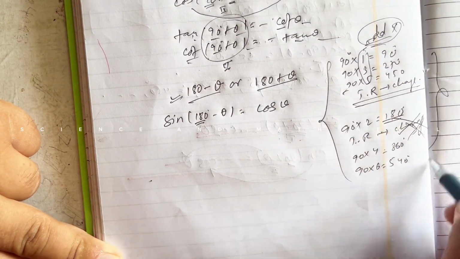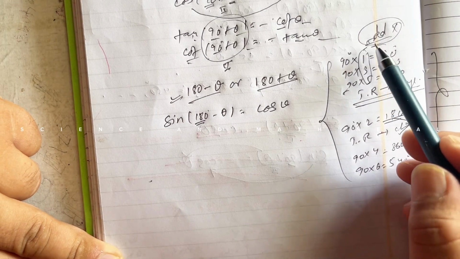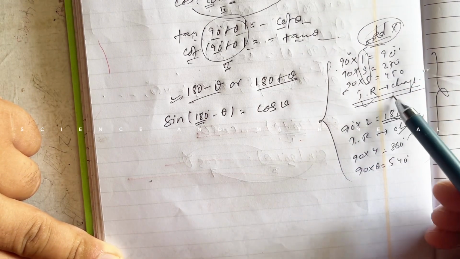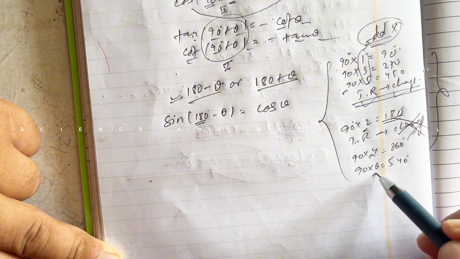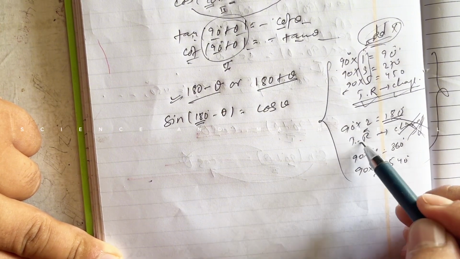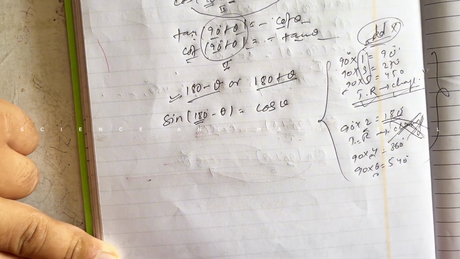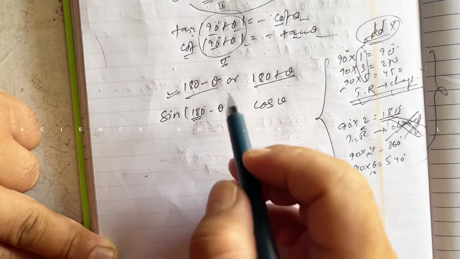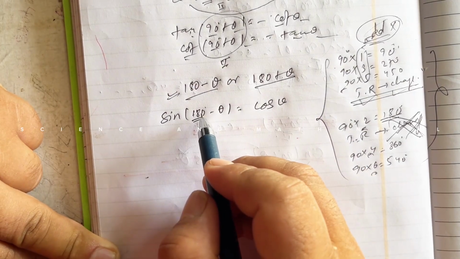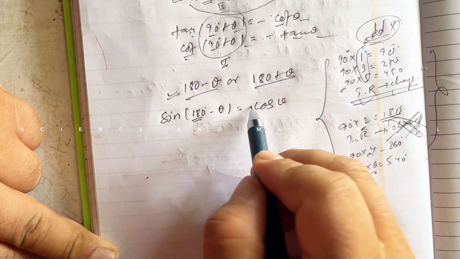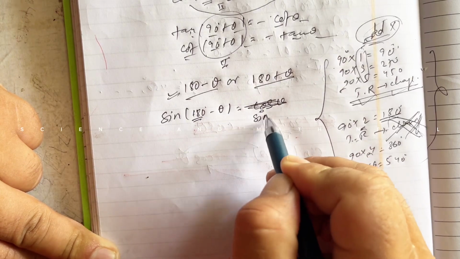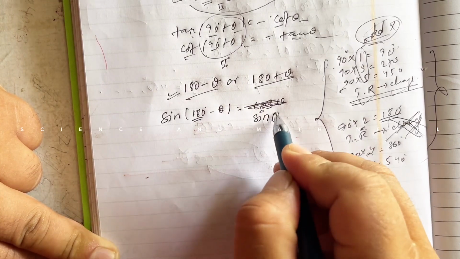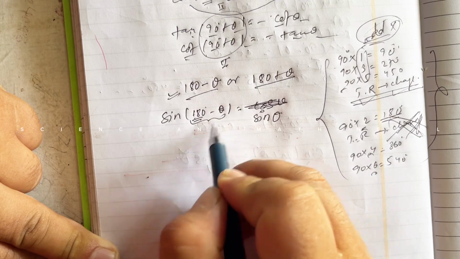So the conclusion is, if we have the odd multiple of 90 degree, trigonometric ratios change. If we have even multiple of 90 degree, trigonometric ratios do not change. Okay. Now since 180 degree is the even multiple, sine becomes sine, and we have theta over here. 180 minus theta goes in second quadrant.